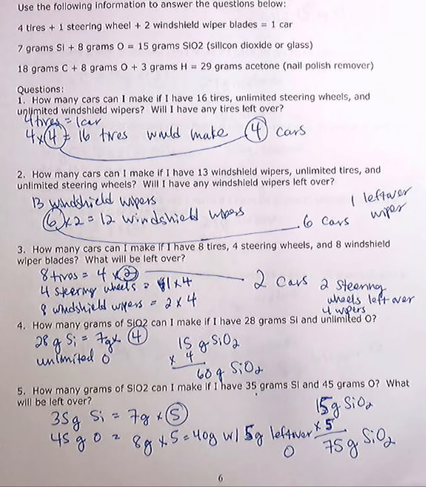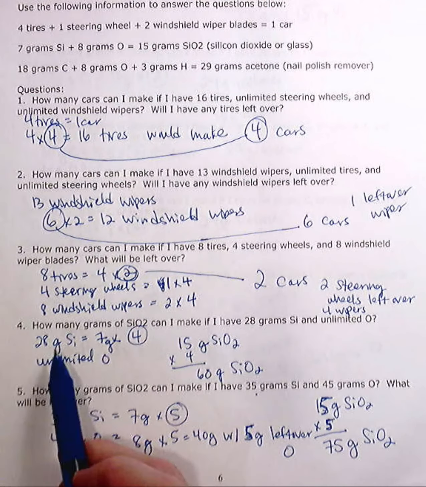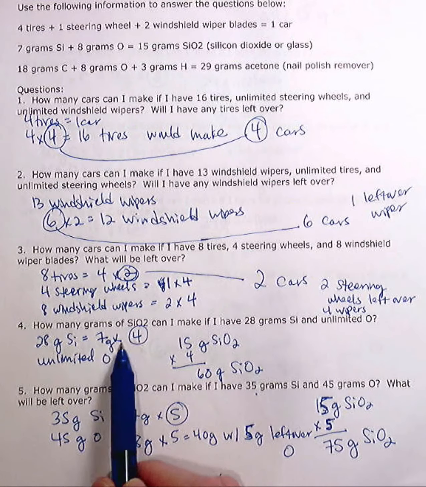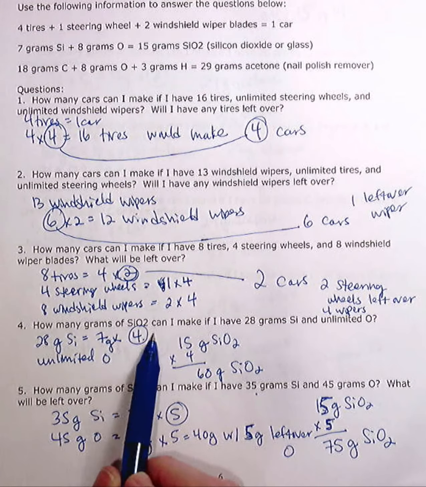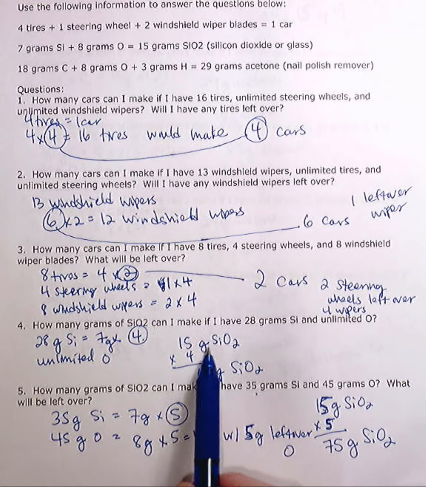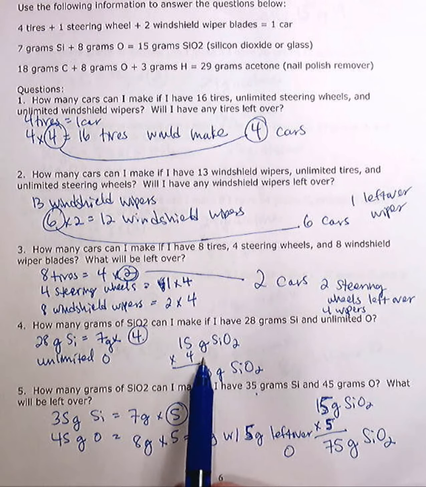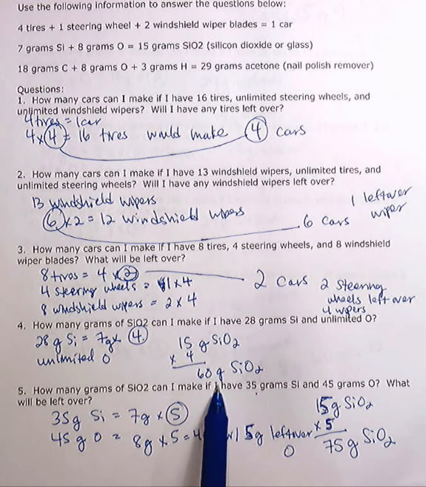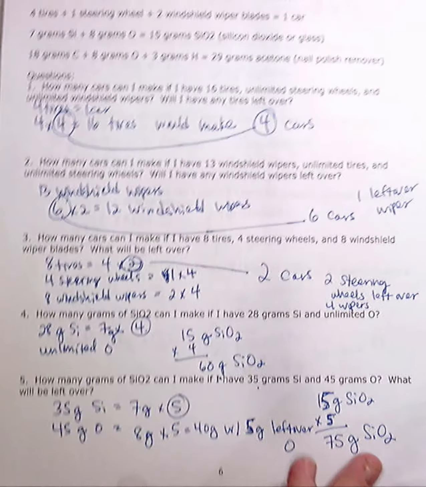Okay, so the next question, how many grams of silicon dioxide can I make if I have 28 grams of silicon and unlimited oxygen? So 28 is 7 grams times 4, so that's a factor of 4. So if I take 15 grams and multiply it by 4, then I can get 60 grams of silicon dioxide.